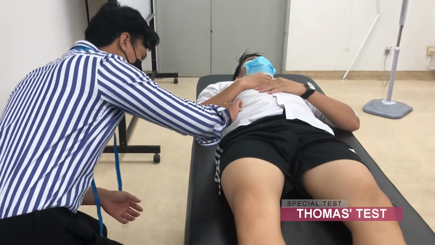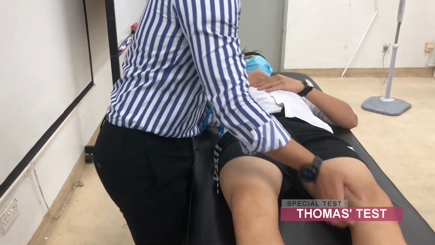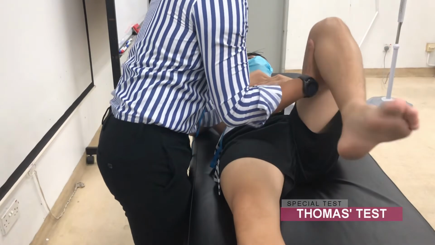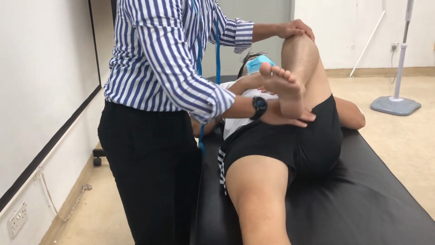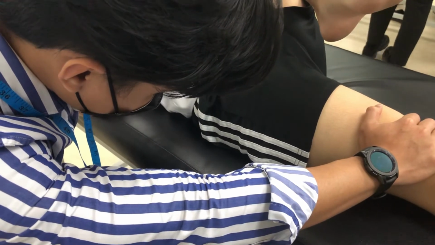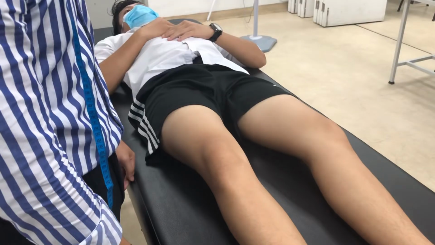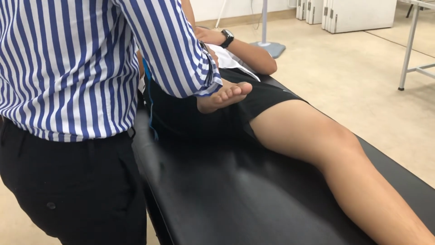Next, to determine if there is any fixed flexion deformity of the hip, we will proceed with the Thomas test. To start, put one hand over the patient's back to look for any increase in lumbar lordosis. Flex the normal hip and knee and observe if there is any active flexion on the affected hip. Ask the patient if they have any pain on bending of the knee.